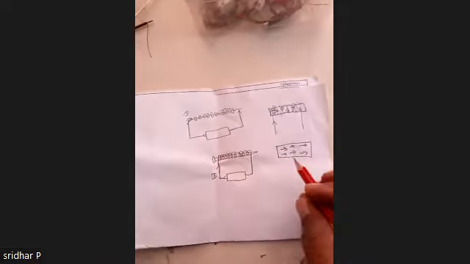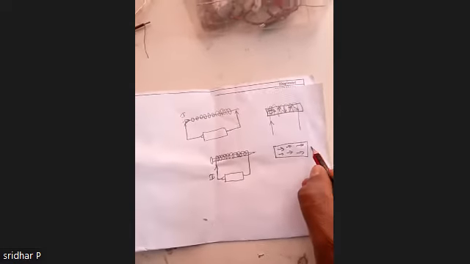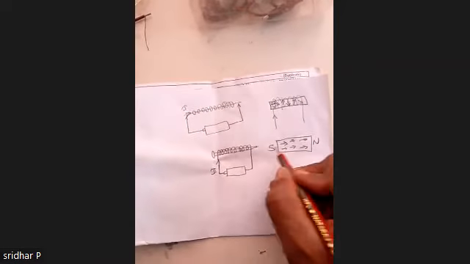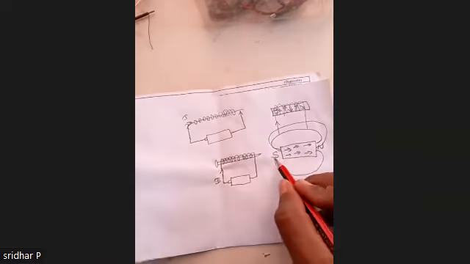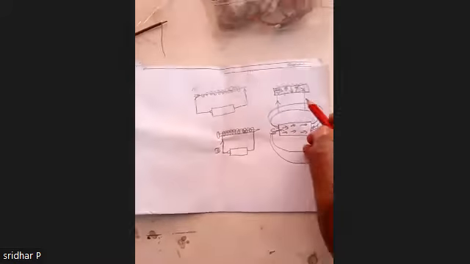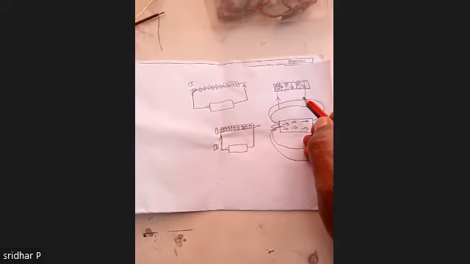Okay, if they're looking in this direction, then what happens? This becomes north and this becomes south, because the magnetic field will start going from north to south. Okay, so when I change it, what happens? When I change the current, I allow the current to start from here.